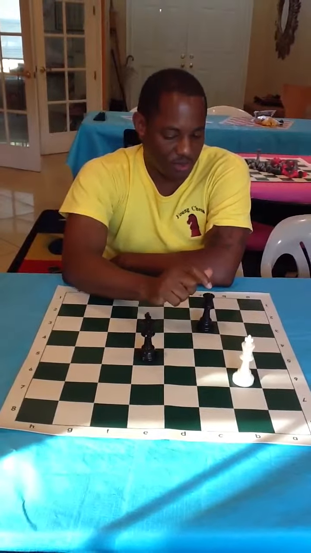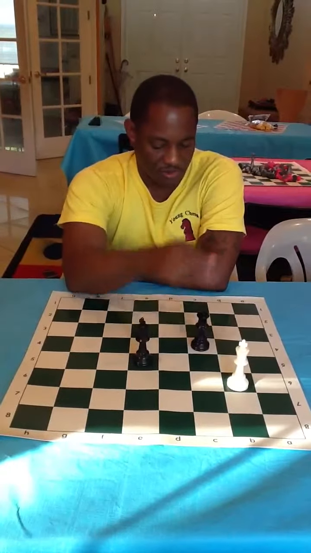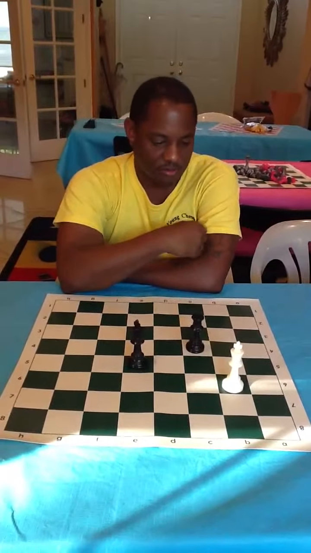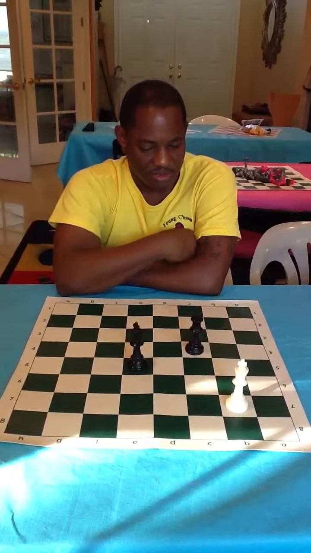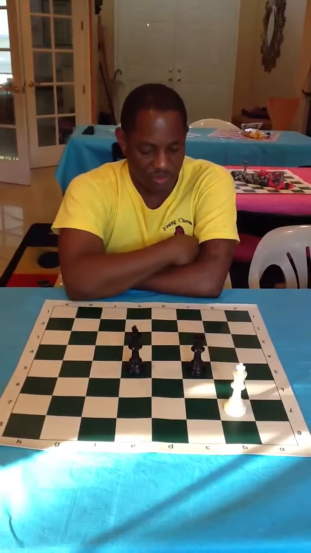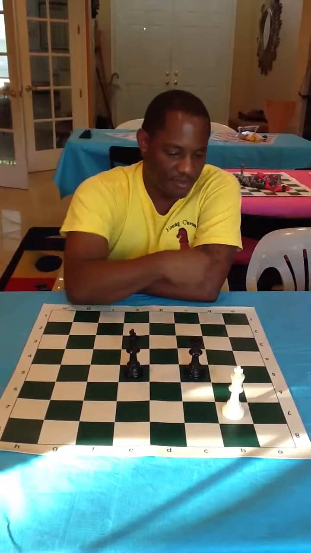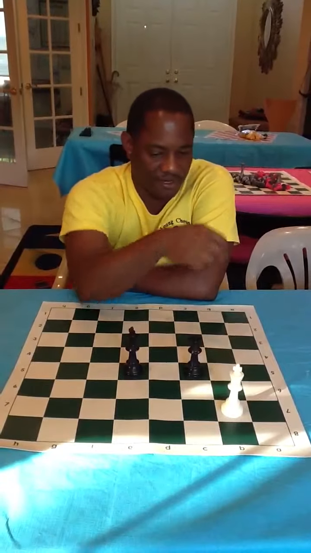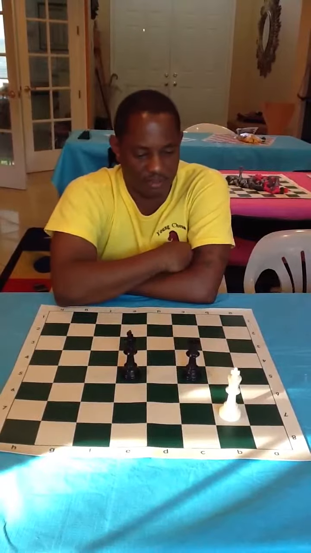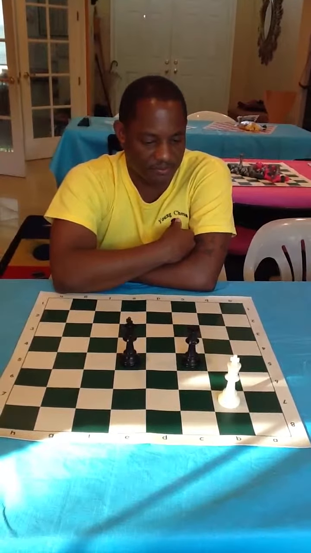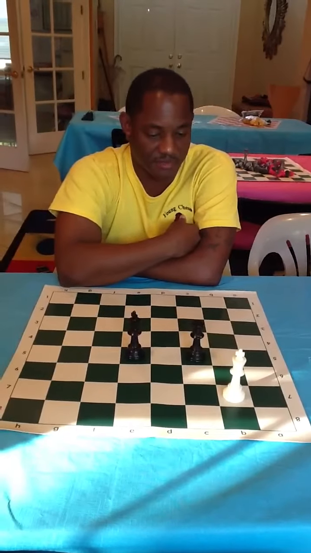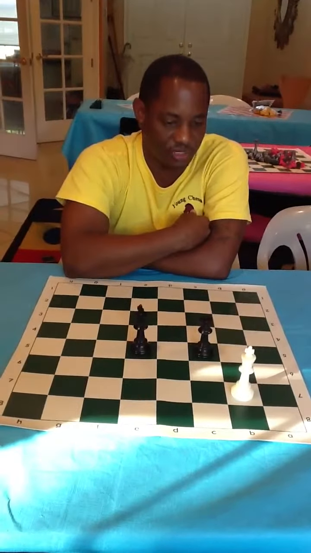The black queen now moves to C4, he moves to B7, we move to C5, and now he has the option of either going on the A file or the 8th rank. He really doesn't have that many options left, so let's just say he decides to try and do both.